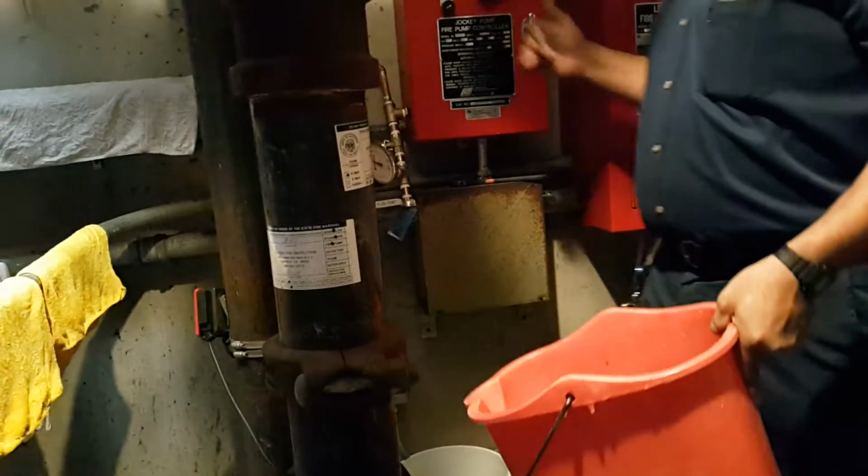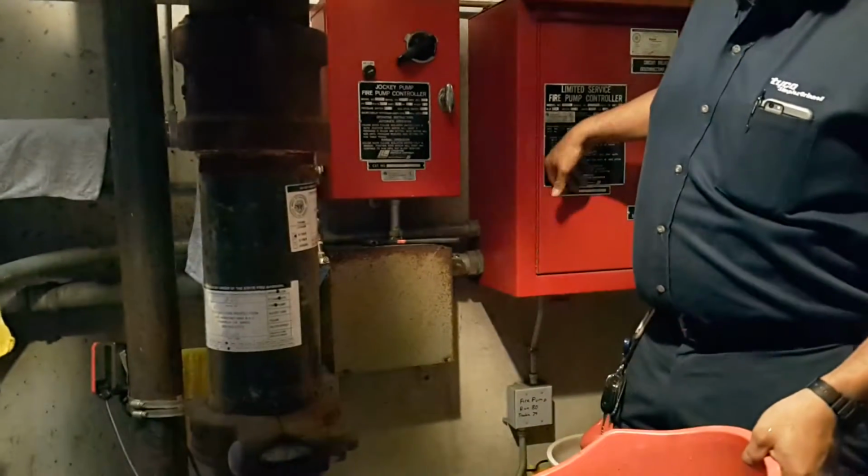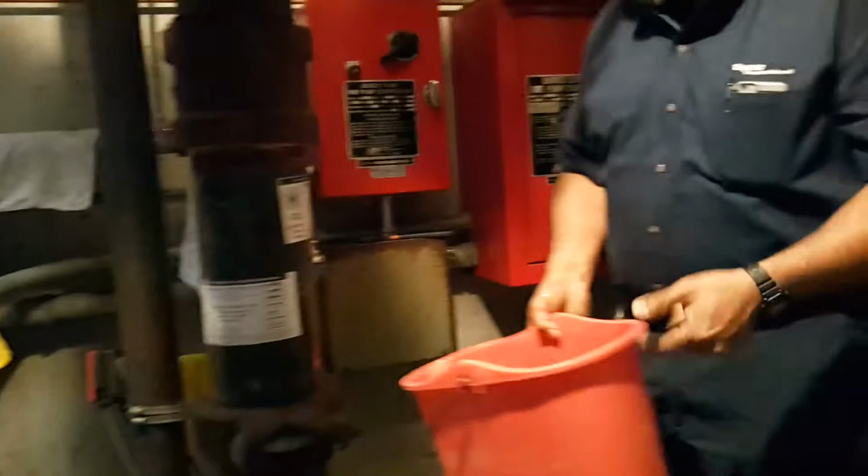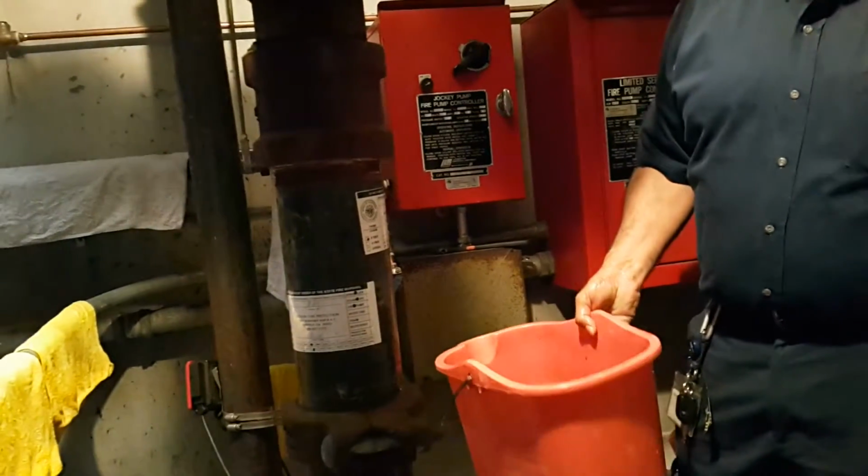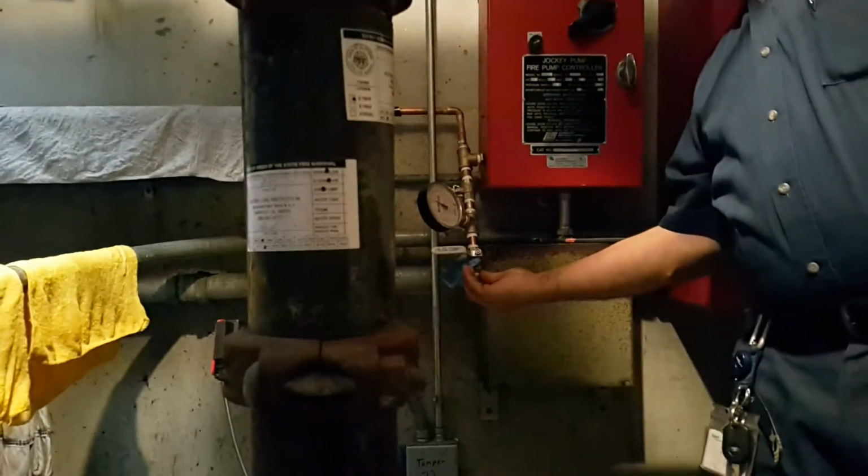And then once you hear that clicking, that means this fire pump's trying to start, but it's not starting because I turned it off. Right? So what pressure is it started? 125. Then you put the cap back on.